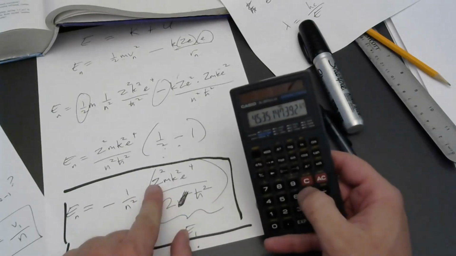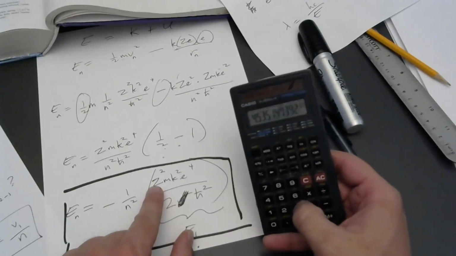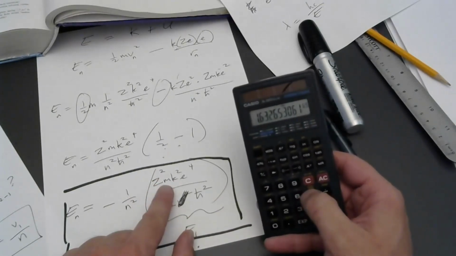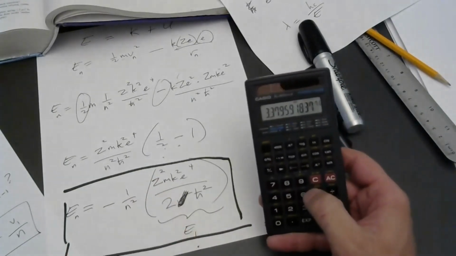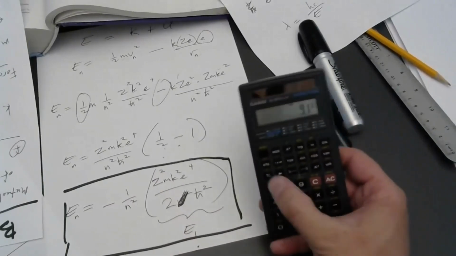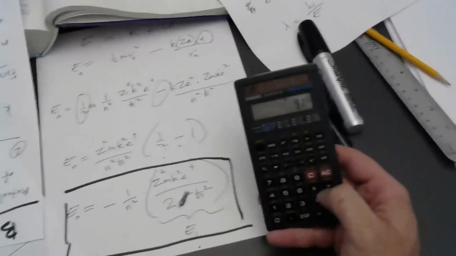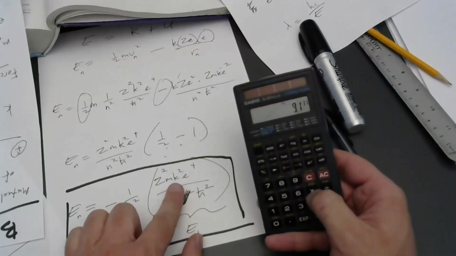Okay, now I multiply by z squared. We're talking about a carbon nucleus with 6 protons, so that's 36, times the mass of the muon, which is 207, times the 9.1 times 10 to the negative 31st that I wrote down. Okay, now I'm going to use 9 billion for k, which is actually approximate. I think it's more like 8.99.